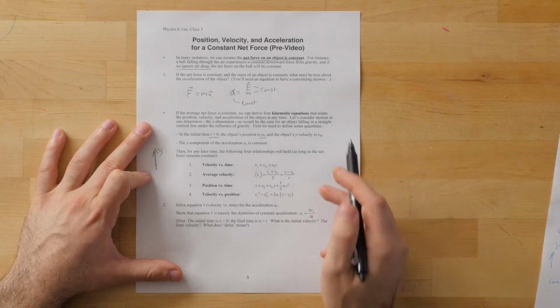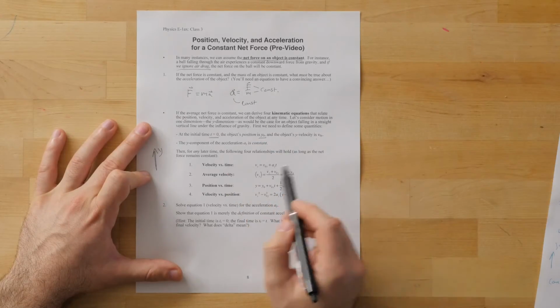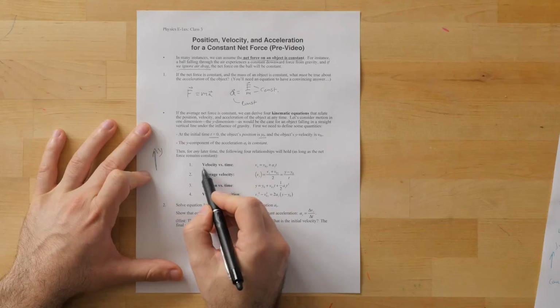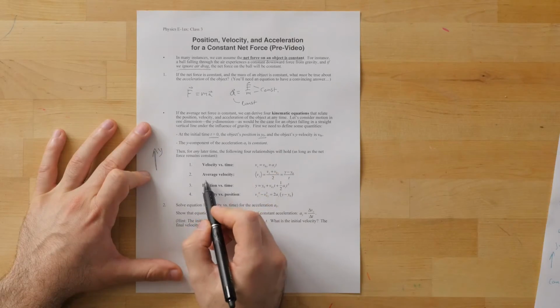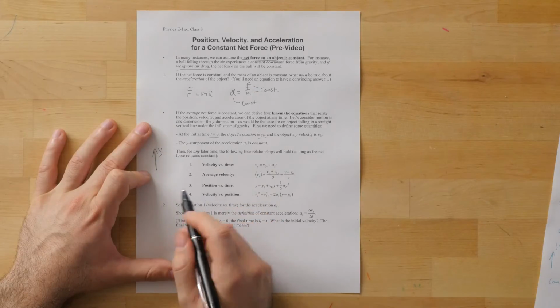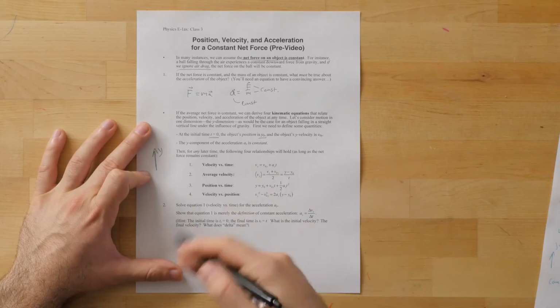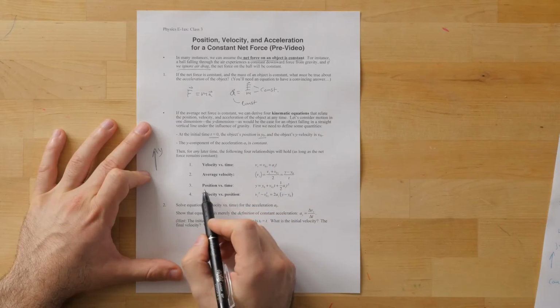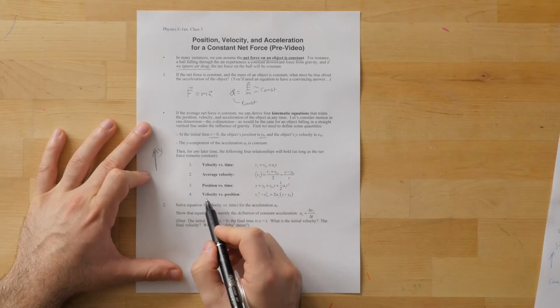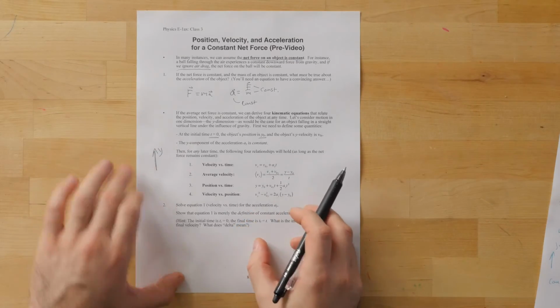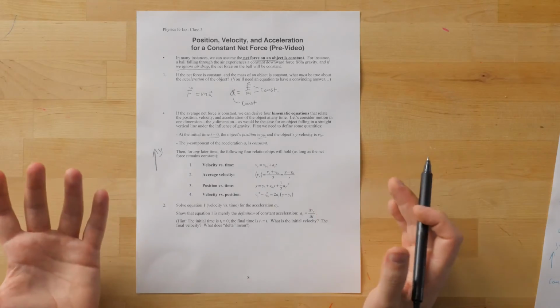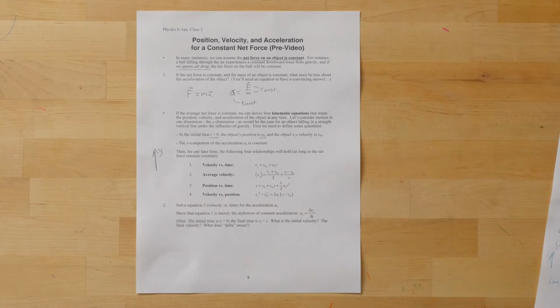If you have all these assumptions, then at any later time you can find the velocity of the object. Let's say it's a ball. The velocity of the ball is a function of time. You can find the average velocity over some period of time, say from 0 to t. You can find the position versus time, or you can find the velocity versus position. These are a bunch of equations, and you might wonder, where do these equations come from? Did they just come from the sky and were given to us on tablets? Well, they actually come from definitions.